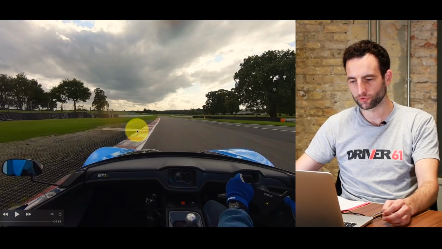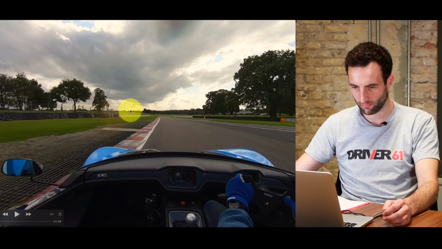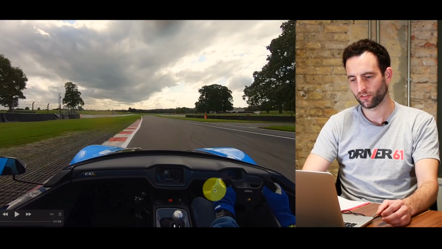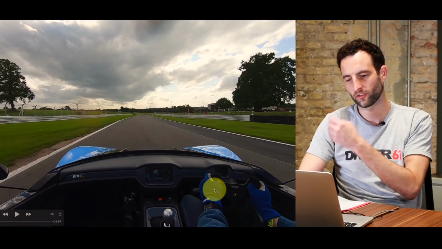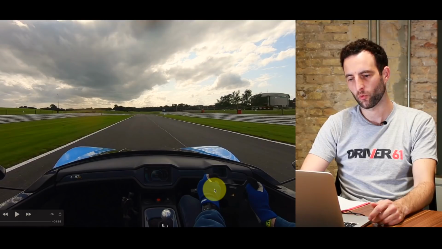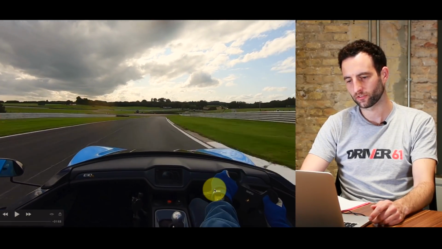You can see here at Oulton Park, this sensor here is connected to a camera that's just down here. And if you run over the outside of the curb, then it goes straight to the clerk of the course or whoever's in control of the track. And you will at some point get a warning or a penalty. So coming down now towards Cascades, this all looks very good.